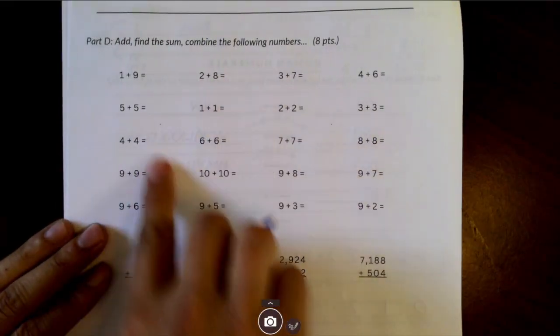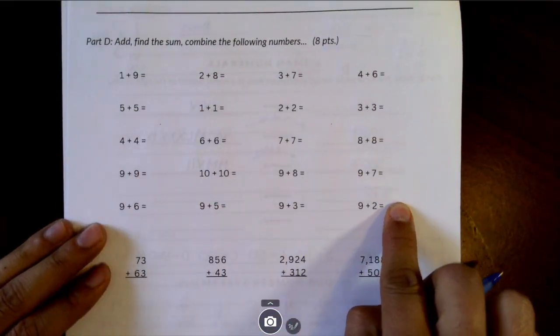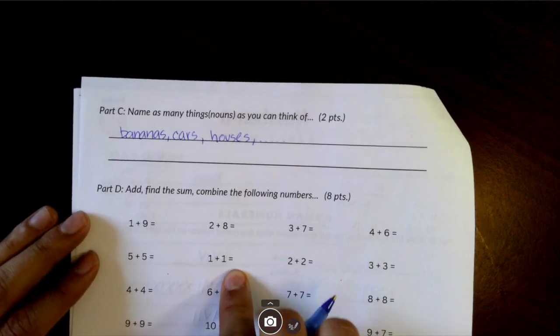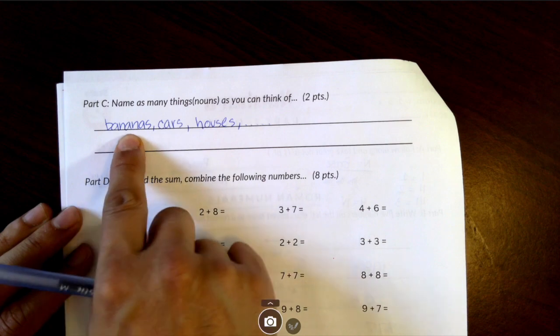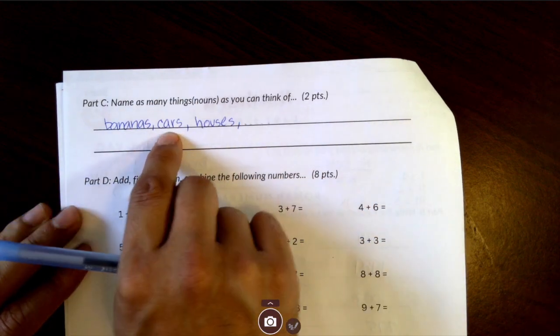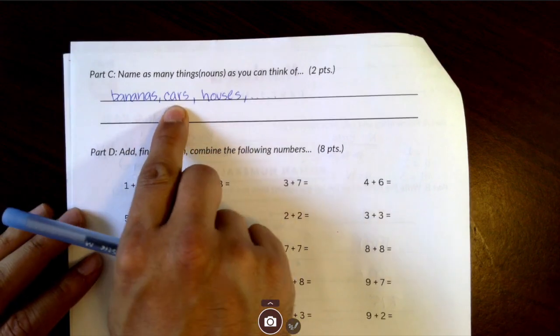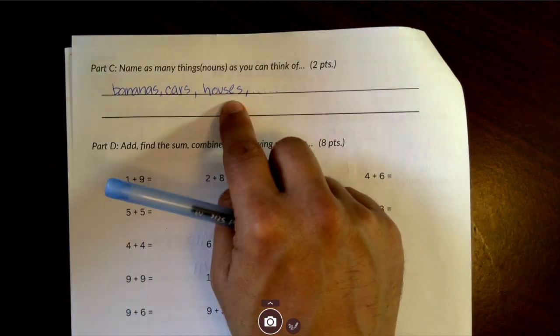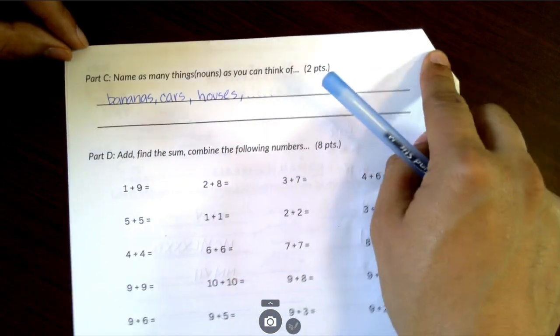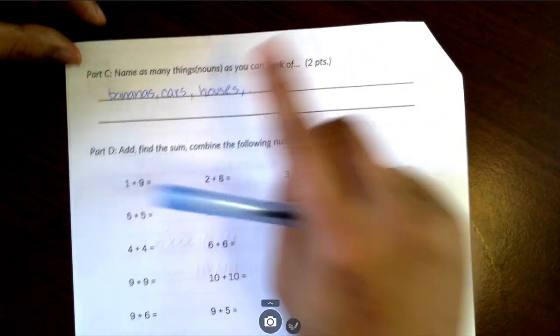I'm having you write this down because the truth is, that's what math is. It's actual stuff. It's not like doing these examples. Yeah, this is math, but it's not the real math. Real math is when you have to calculate how many bananas you need for your smoothies, or how many cars can fit in a parking lot because you're having a party, or in terms of houses, how many houses should you own so you can live off of the Airbnb rentals and all that stuff.